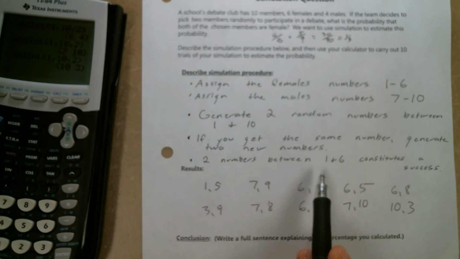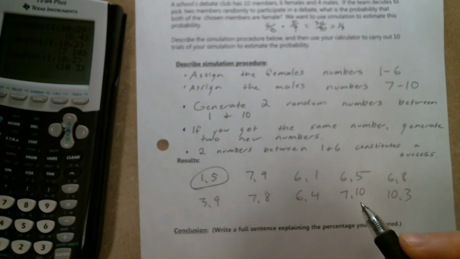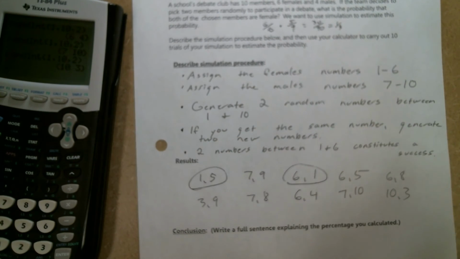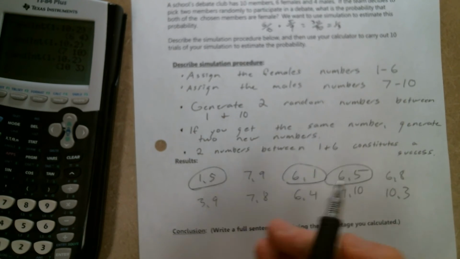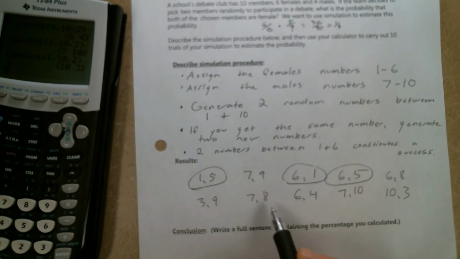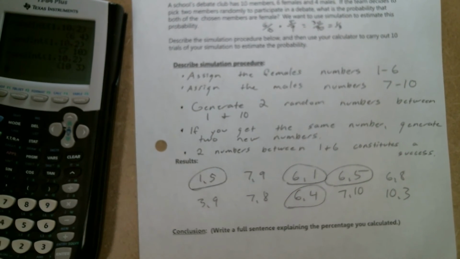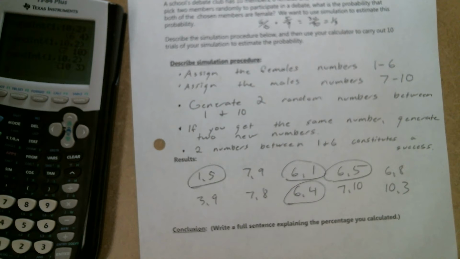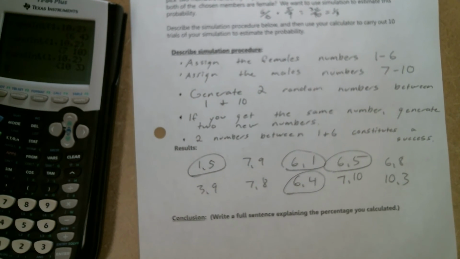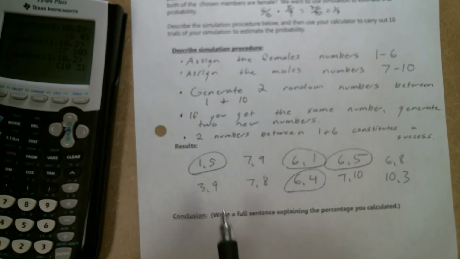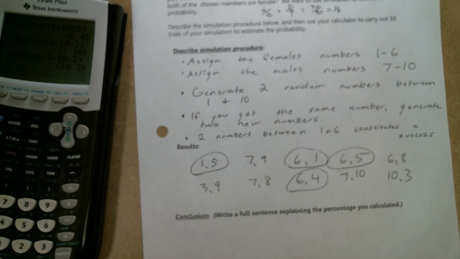So we said that 2 numbers between 1 and 6 constitutes a success. So there's a success, there's a success, there's a success. Nope, nope, nope. Yep. Nope, nope. All right, so out of our 10 trials there, we ended up with 4 successes because there were 4 times where our numbers were between 1 and 6.